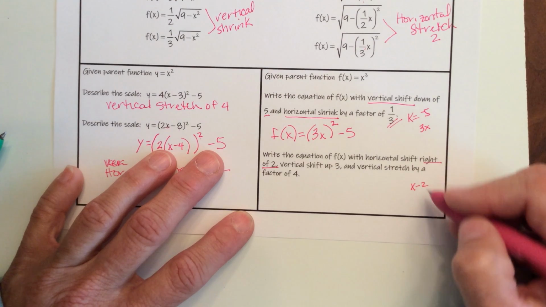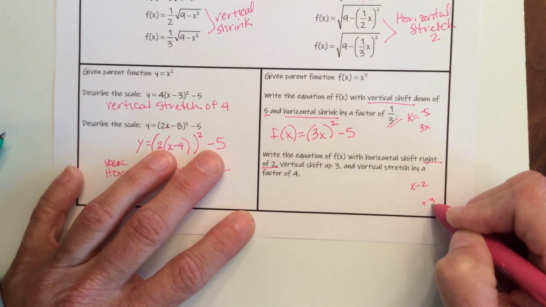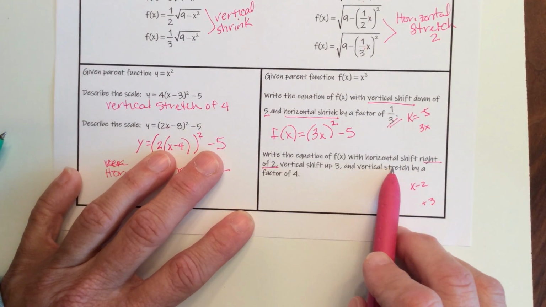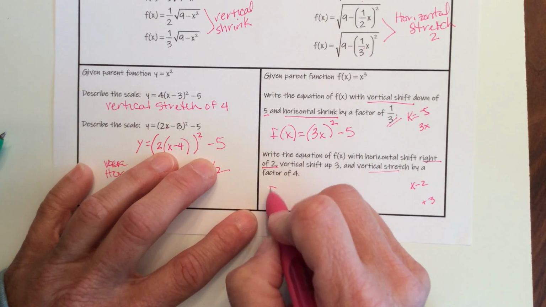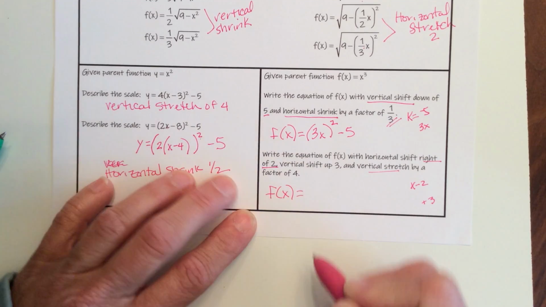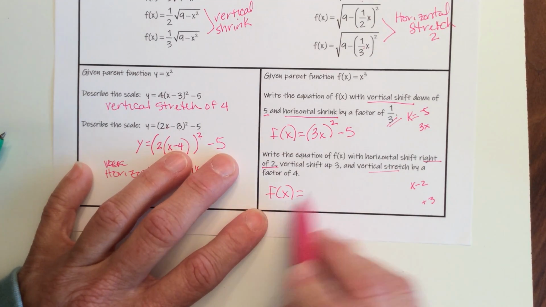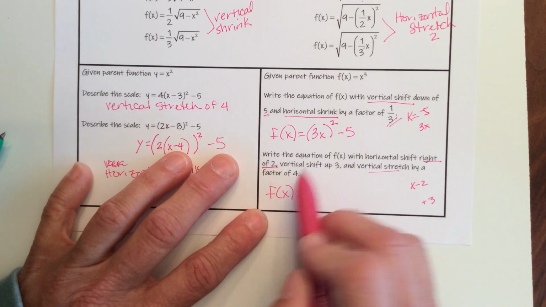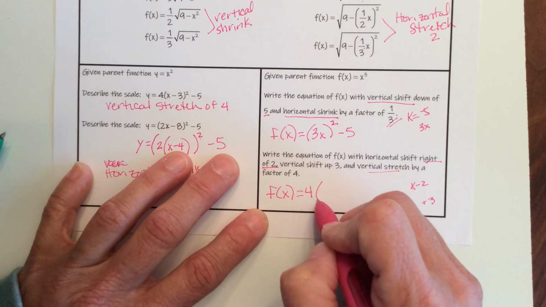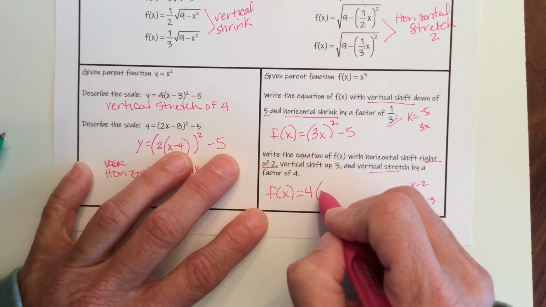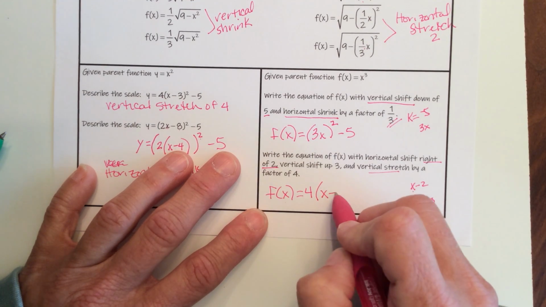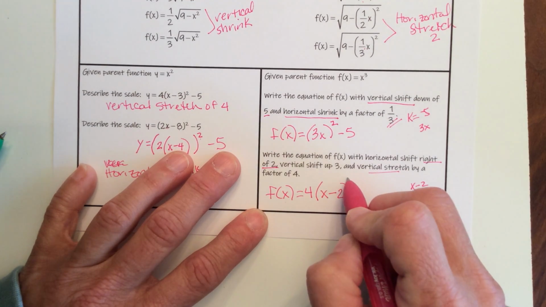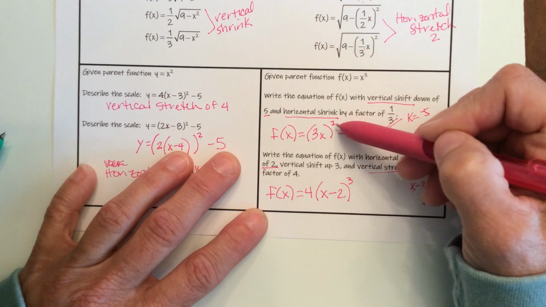Vertical shift of up 3, and I'll have a vertical stretch by a factor of 4. So our equation will be f of x, vertical stretch of 4, so that's 4 times the horizontal shift of right 2. We need to cube this, and guess what I didn't do there?